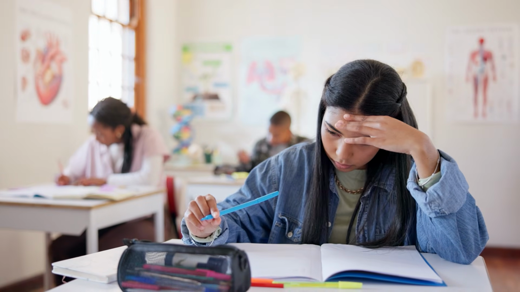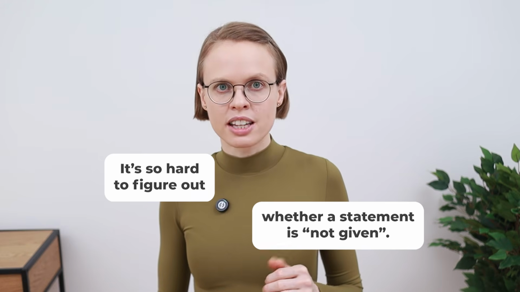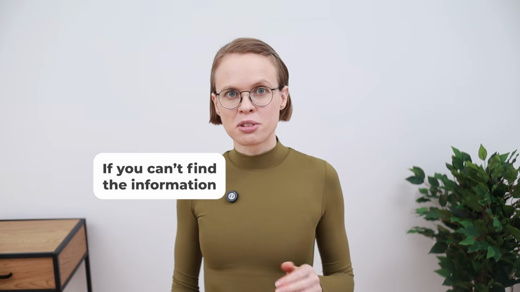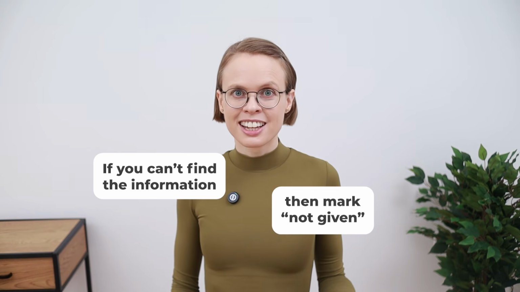One of the reasons why so many test takers have problems with true or false not given questions is that it's so hard to figure out whether a statement is not given. You can tell if the answer is true or false, but you can take a long time looking if you don't see the answer. Therefore, if you can't find the information in the passage, then mark not given on your answer sheet. Let's get to the final tip.